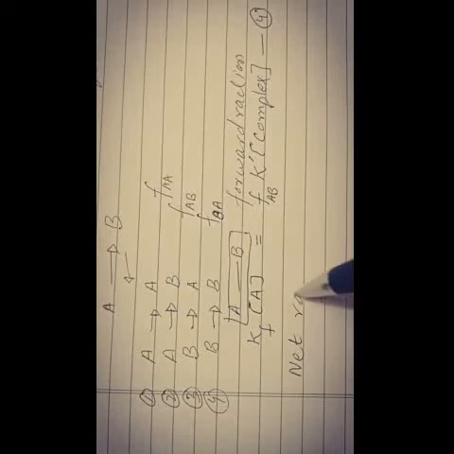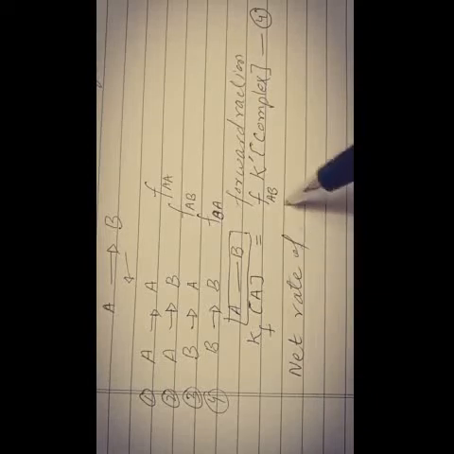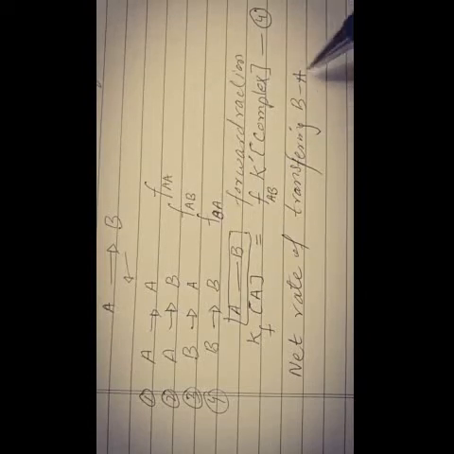So next is the net rate of transferring B into A. So it is a backward direction.